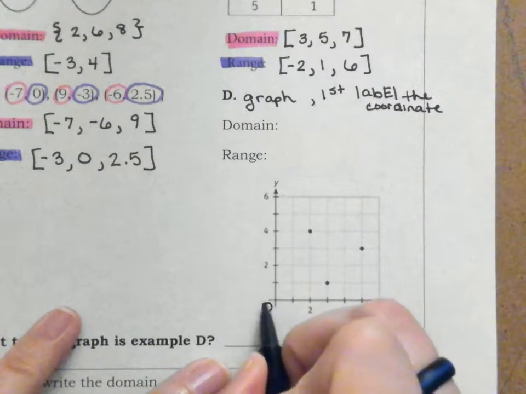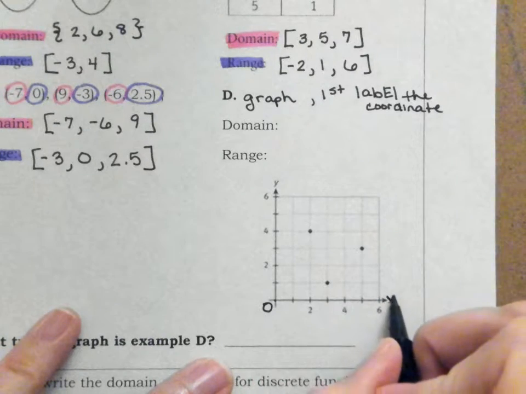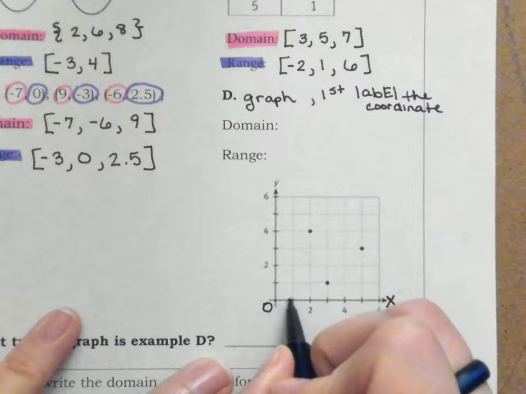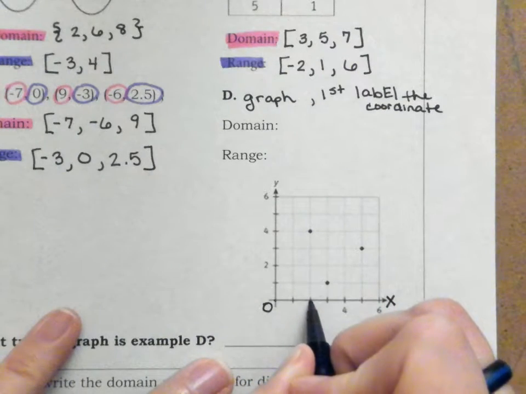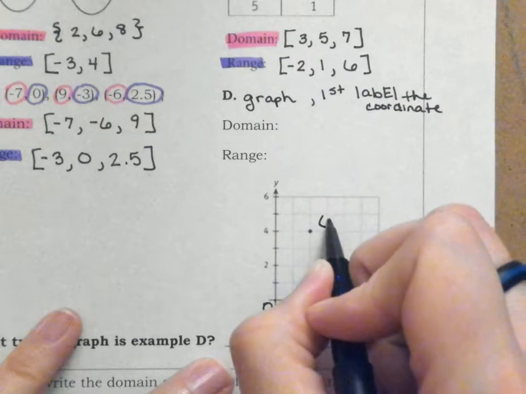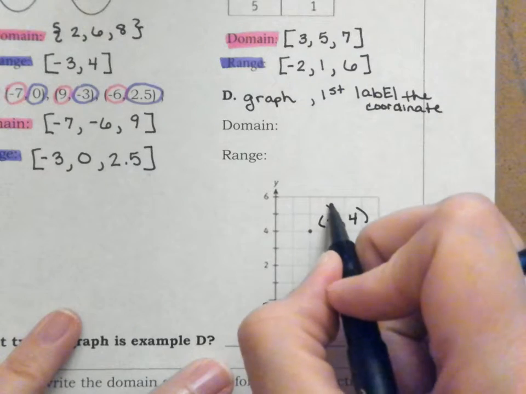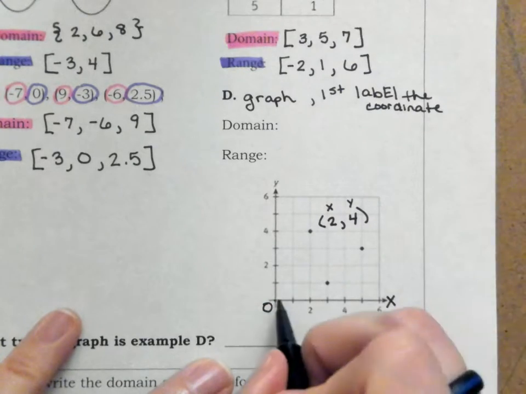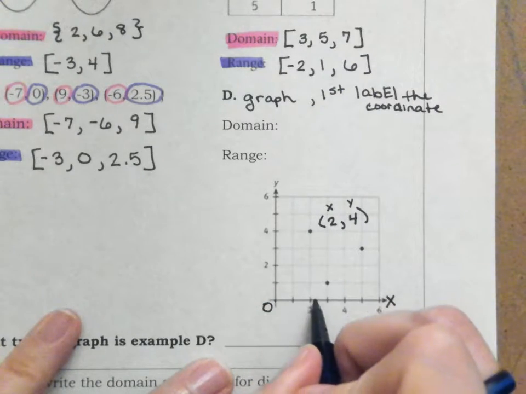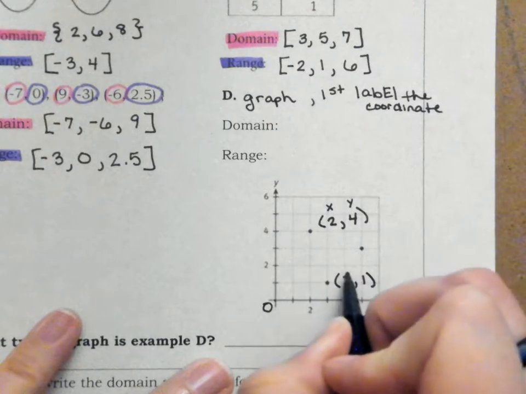So remember, when we write ordered pairs, we start at 0 and we do the x value first. So I'm going to go right 1, 2, and I'm going to go up 1, 2, 3, 4. So this point is right 2, up 4. So we always do x and then y. This next point is 1, 2, 3, up 1, so 3, 1.